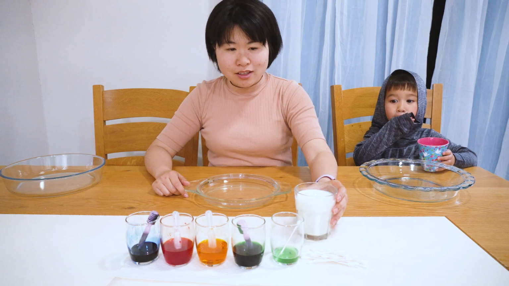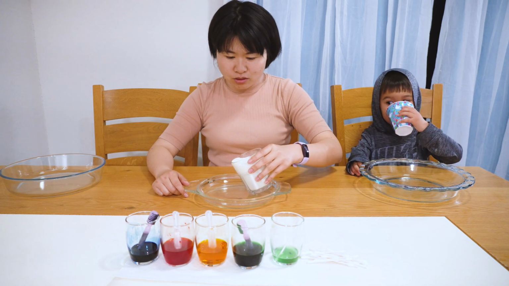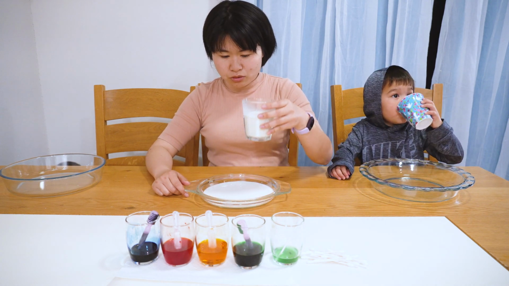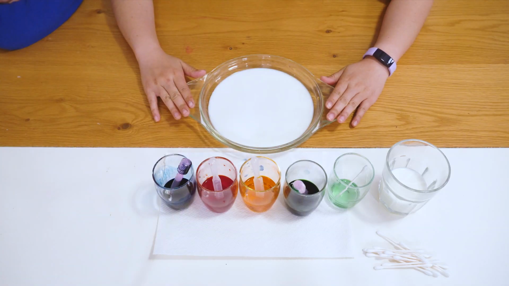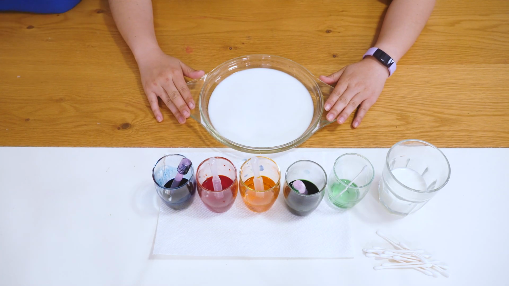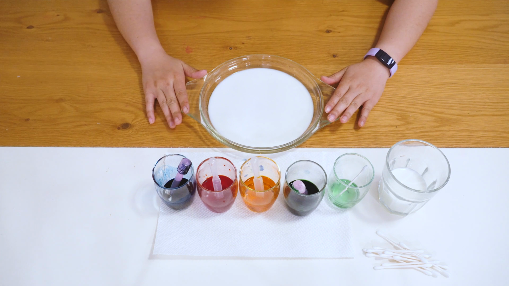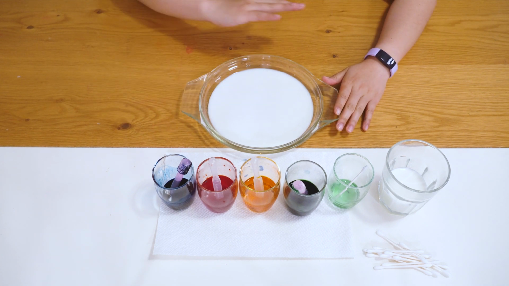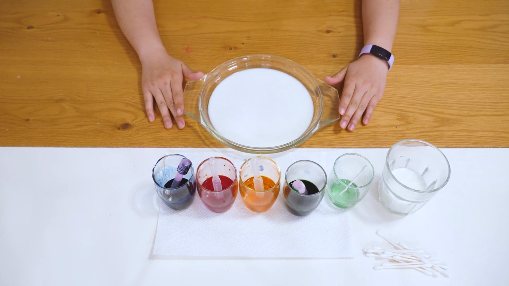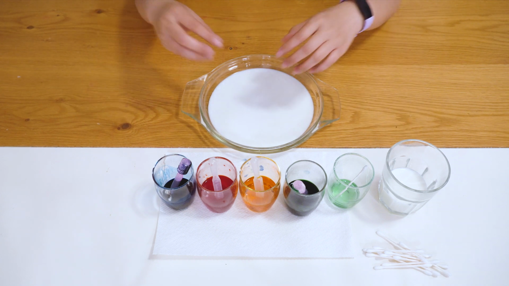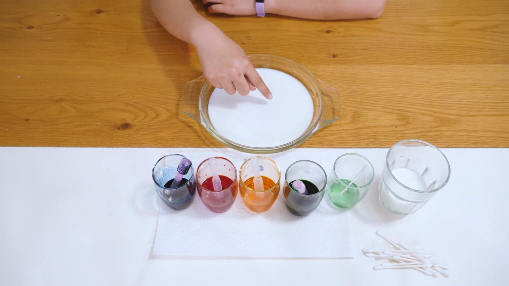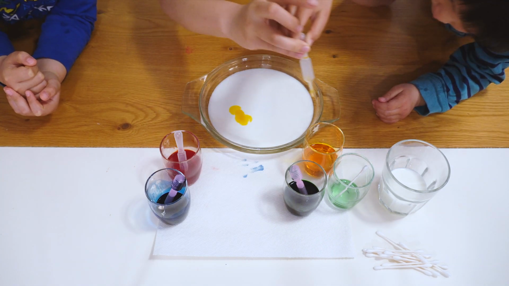The first step is that we're gonna put some milk in the shallow bowl. After we pour the milk in the shallow bowl, we will let it sit for 10 seconds until all the bubbles go away and it stops moving. Now we're going to have the kids put some food coloring in the middle of the bowl. Okay?